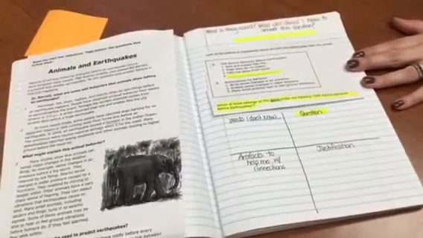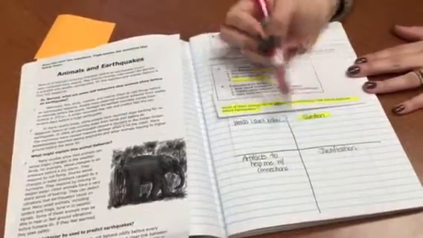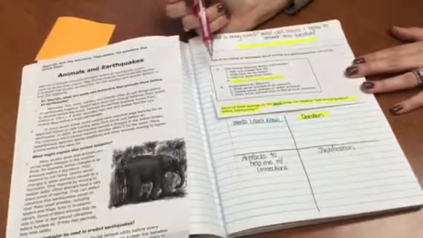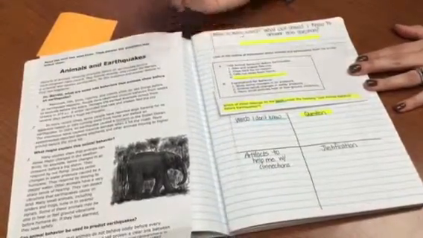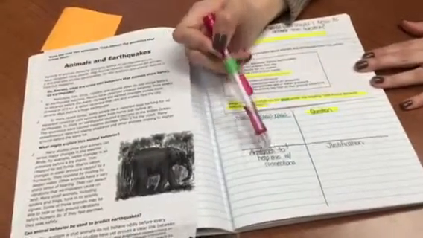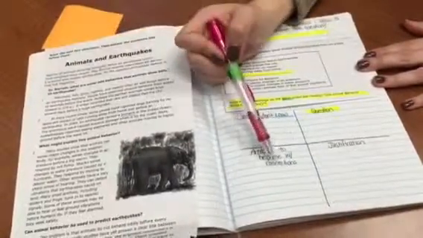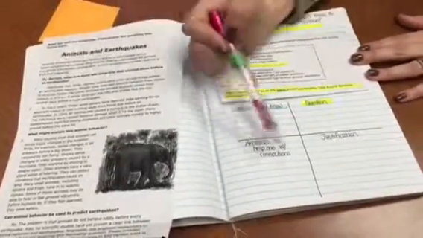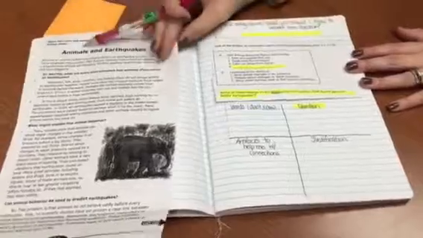The question's already highlighted. You can give them the option to reword the question here into their own vocabulary if it makes them feel comfortable. And in this box right here, it's called Artifacts to help me with the connections. Basically, they're going to pull which paragraph they can find this information in.